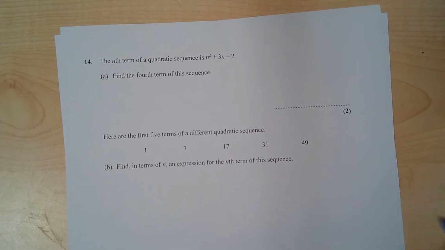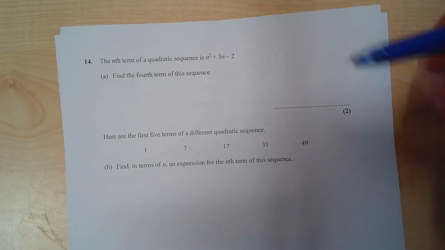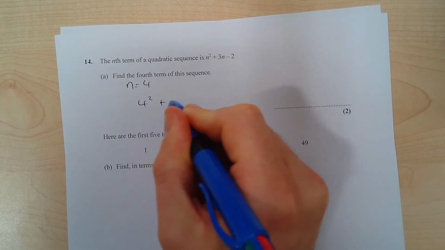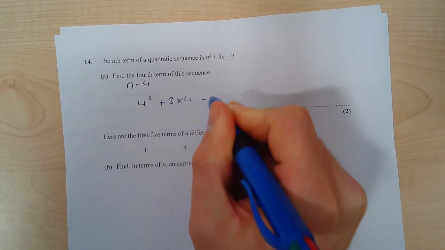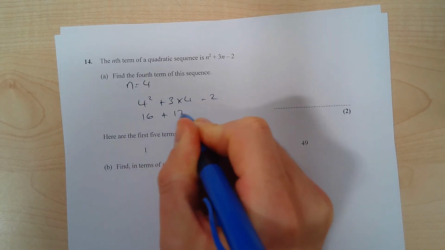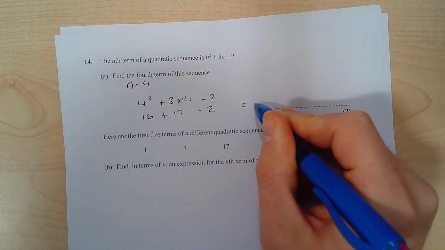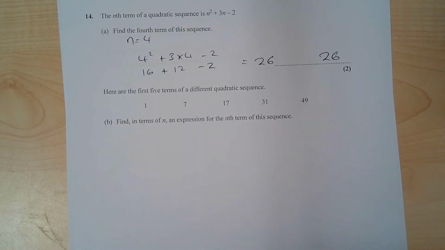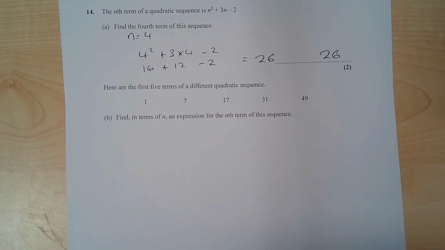Okay, the nth term of a quadratic sequence is n squared plus 3n minus 2. Find the fourth term of the sequence, so that means n is 4. So 4 squared plus 3 times 4 take away 2. If the first 5 terms are a different quadratic sequence, find the nth term.